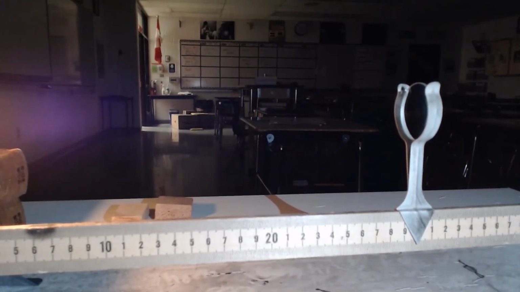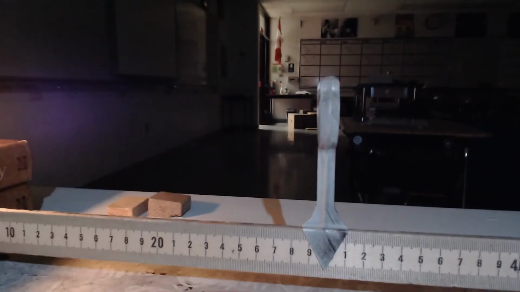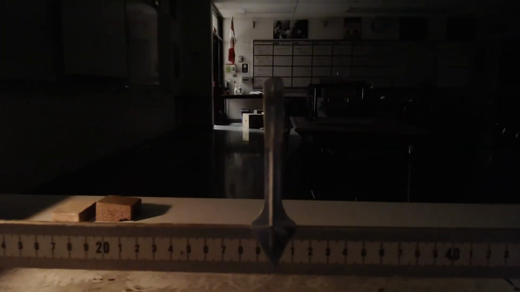In terms of our measurements, I got my first image when my distance to my object was at 30, and then over here, I'm at about 98. Remember that this is at 30, this is at 98, so the distance to our image is going to be 68. So that's going to be our first measurement: distance object 30, distance image 68.